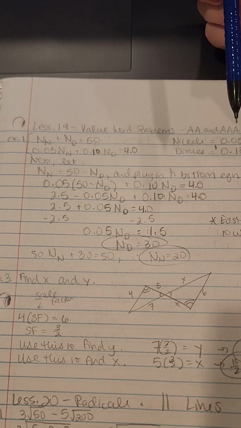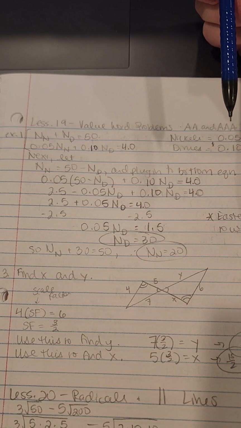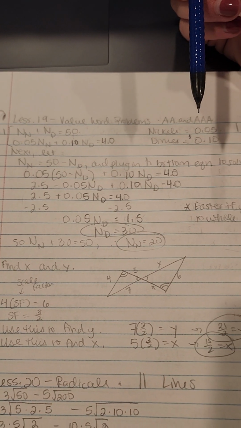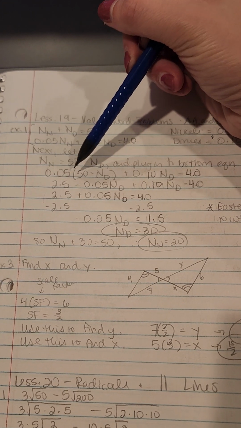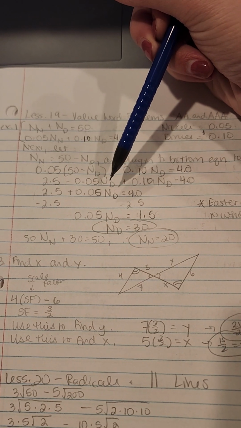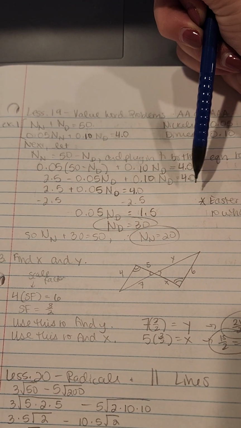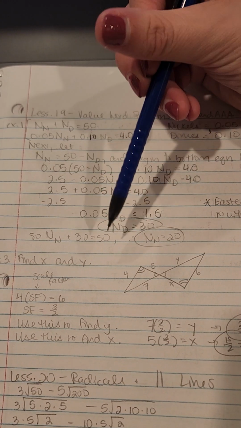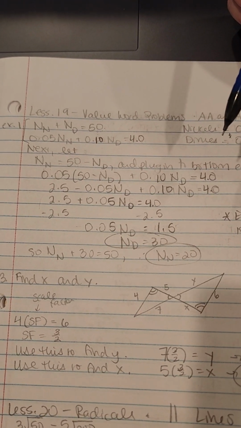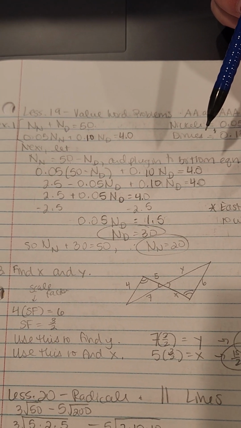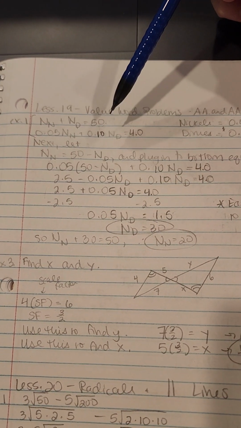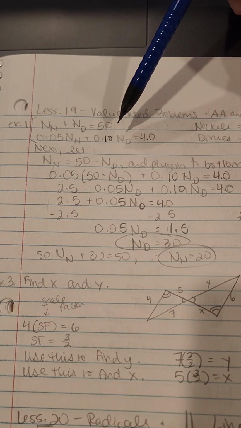And I have something I can solve for because I only have one variable now, n sub d, meaning again, the number of dimes. So I take that 0.05, distribute it out, and that gives me 2.5 minus 0.05 n sub d, and I solve, and I get n sub d equals 30. It's a very nice number considering that we started out with decimals. And then with that, I can plug that 30 into my original equation and easily see that n sub n equals 20.